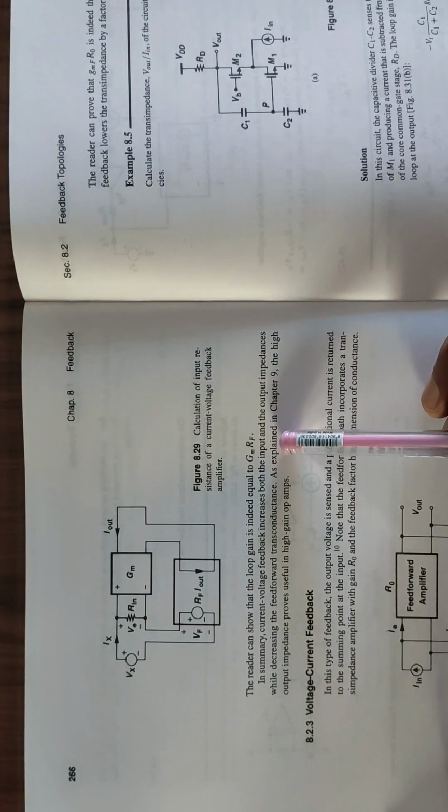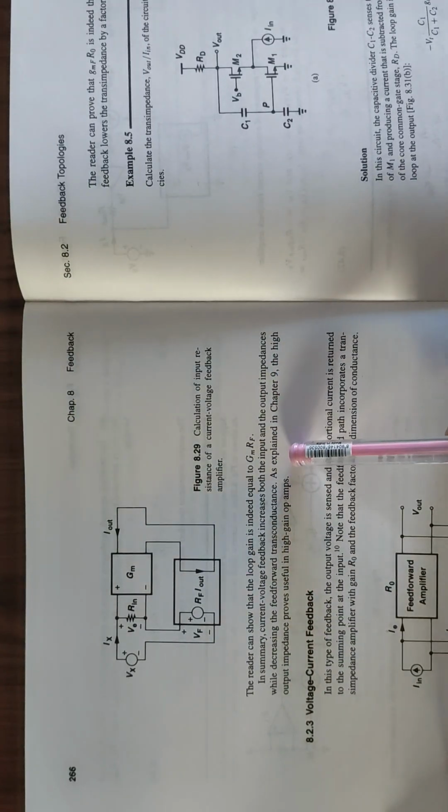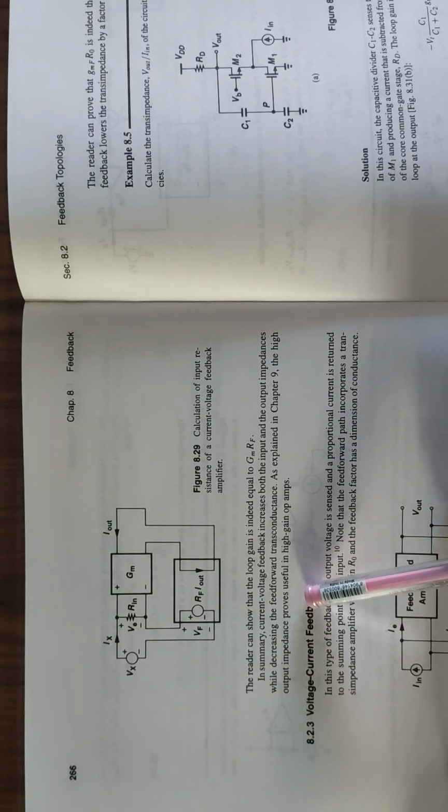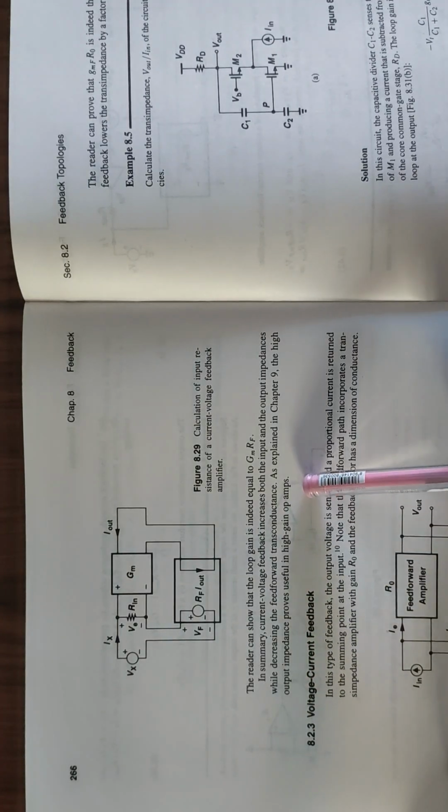In summary, current voltage feedback increases both the input and the output impedances while decreasing the feedforward transconductance. As explained in the chapter, the high output impedance proves useful in high gain op amps.